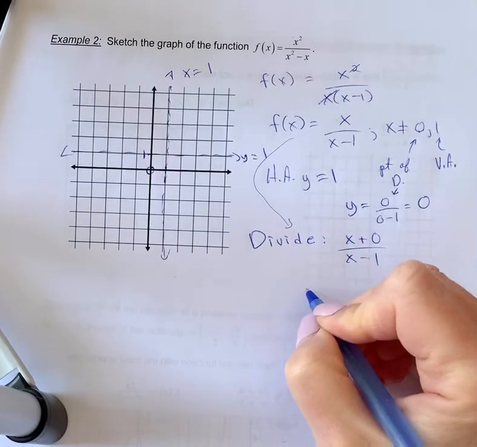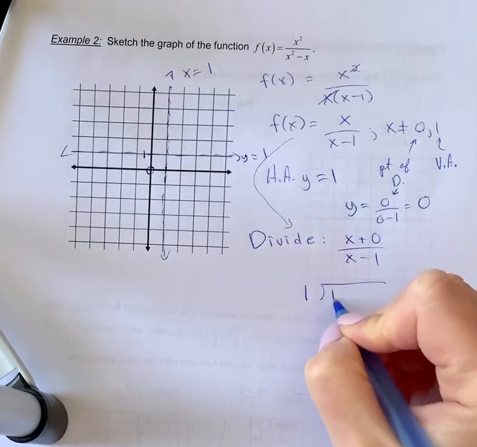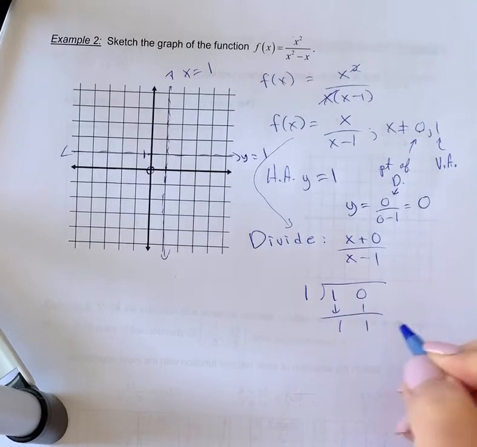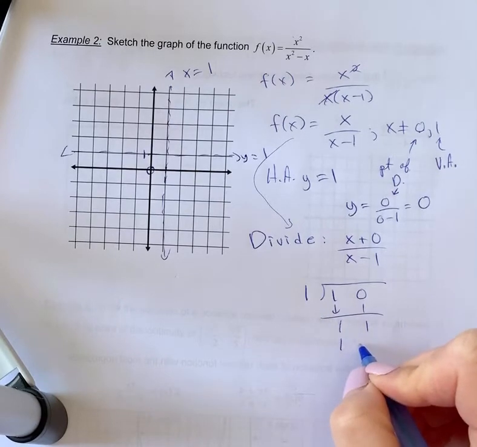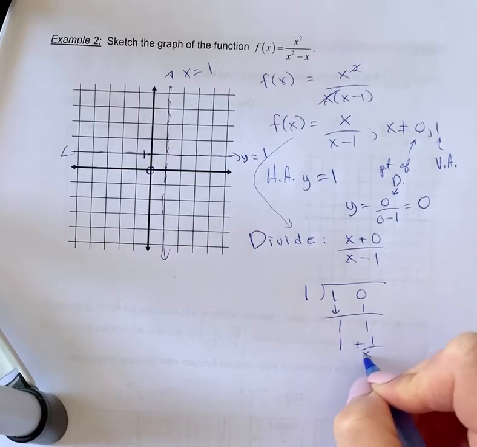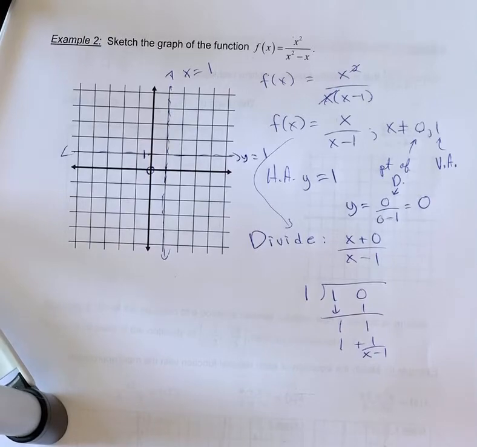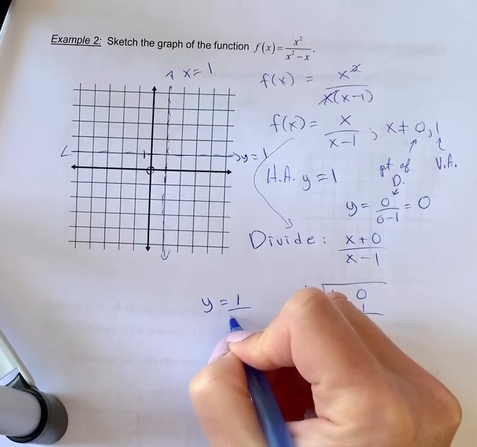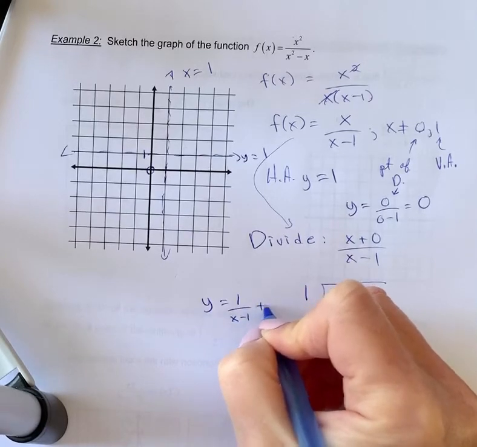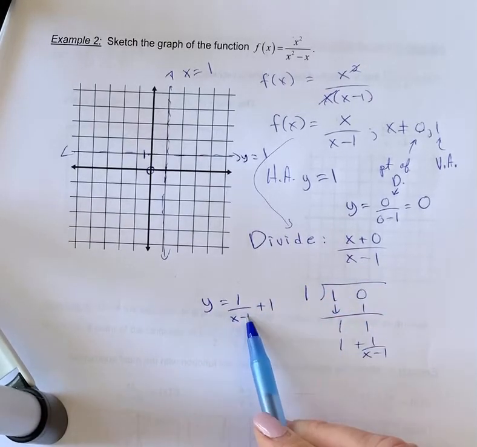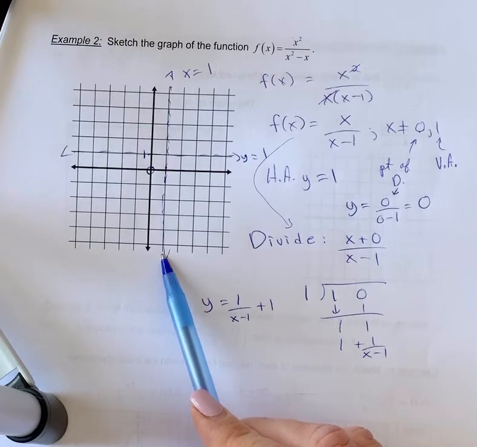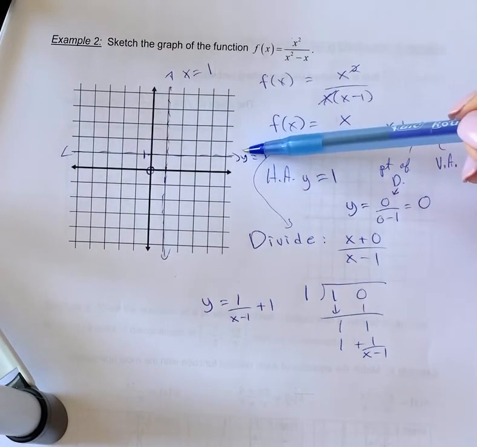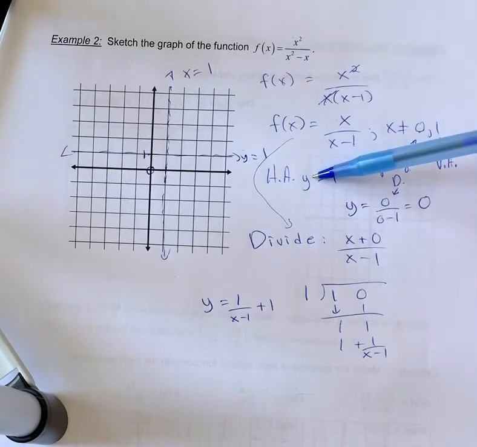Okay, so we have 1 is my divisor, 1 and 0 is my coefficients. Bring down the 1. So we get 1 plus 1 over x minus 1. So my equation is y equals 1 over x minus 1 plus 1. So this is shifted to the right one, which confirms my vertical asymptote. It's shifted up one, so it also confirms my horizontal asymptote had I not thought of doing that earlier.